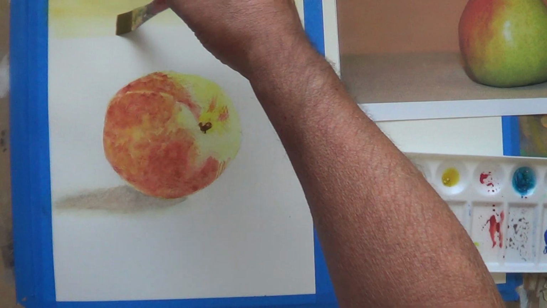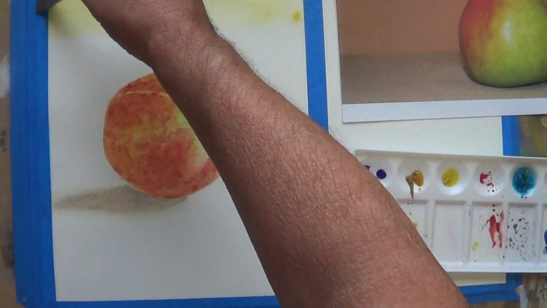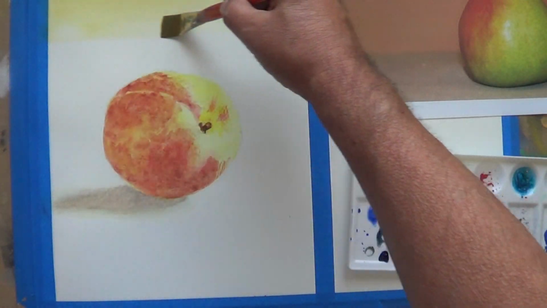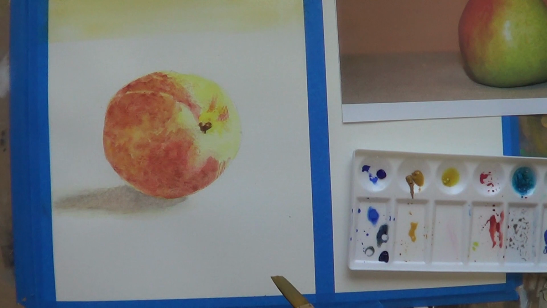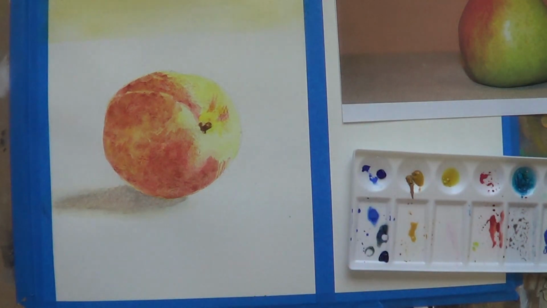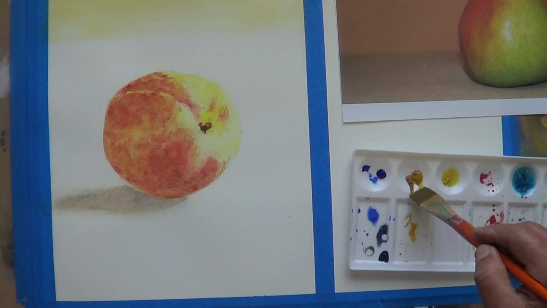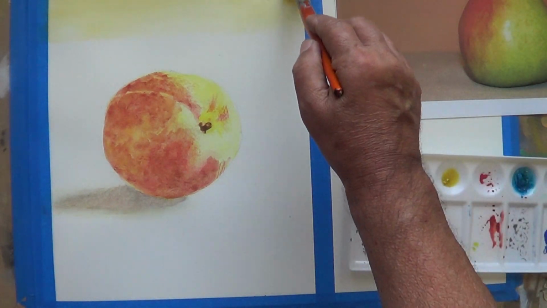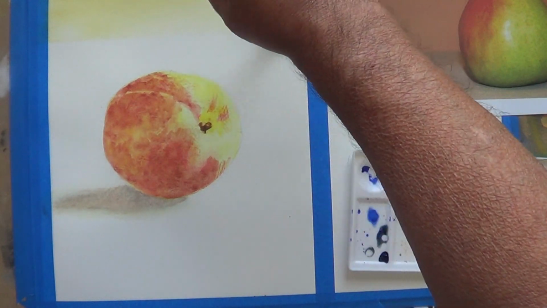I can see where my wet edge stopped, so it's important to know. Okay, I want to make the corner up here a little darker. So I'm going to add just a bit more ochre by itself right here, just so that it's not a real even application.